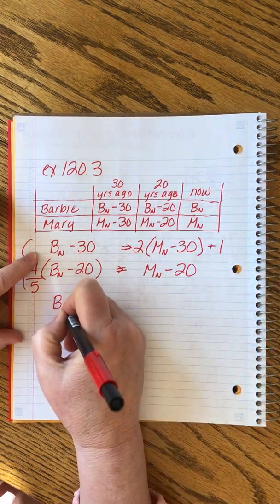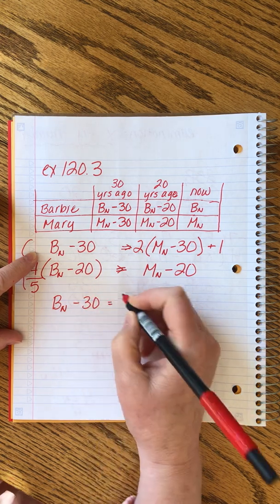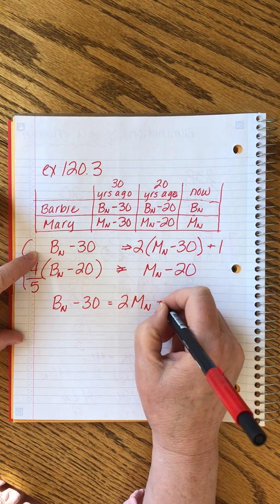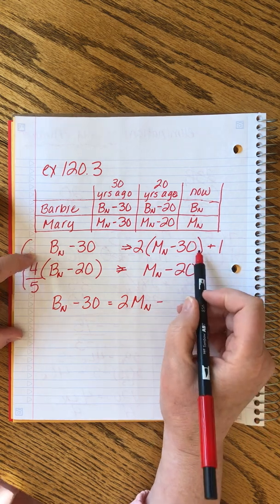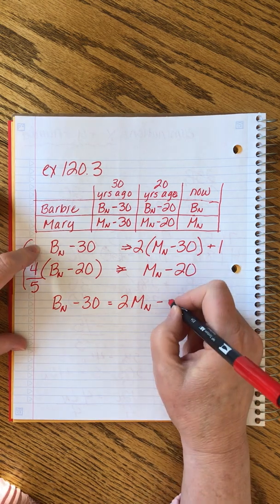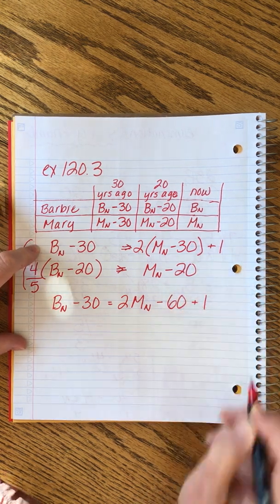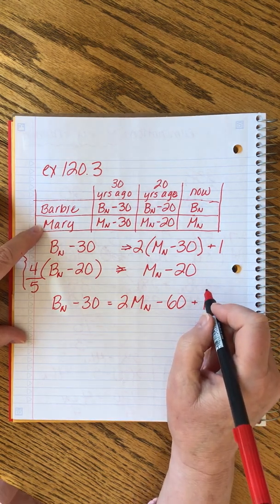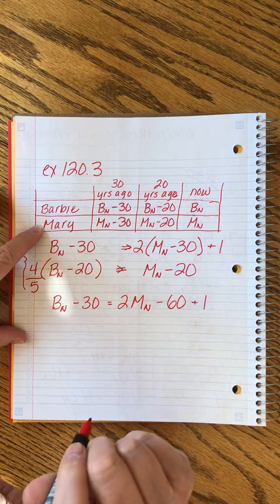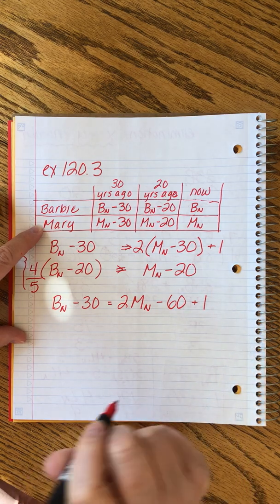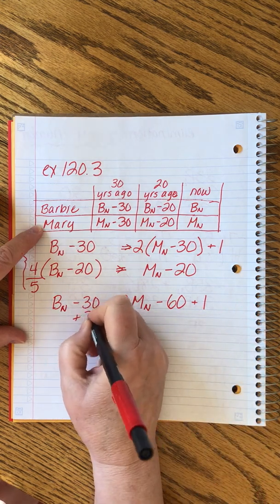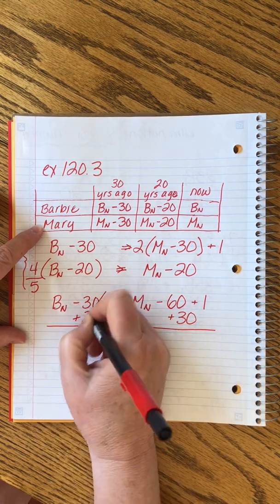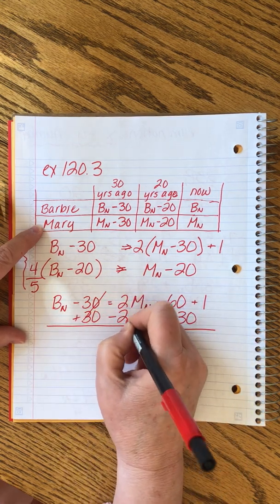So we'll have bn minus 30 equals 2mn minus 60 plus 1. Okay, and that we can change to, let's do this. Let's put all the numbers over here. And then we'll swim this across.